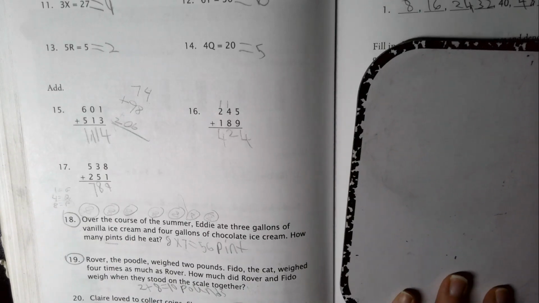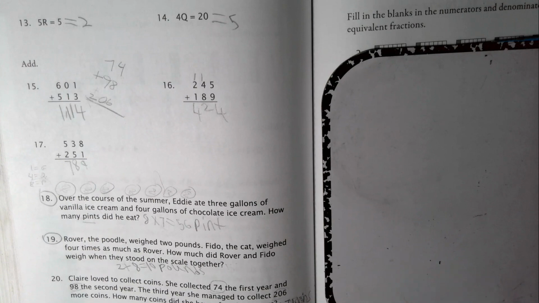Number 19 says, Rover the poodle weighed 2 pounds. Fido the cat weighed 4 times as much as Rover. How much did Rover and Fido weigh when they stood on the scale together?